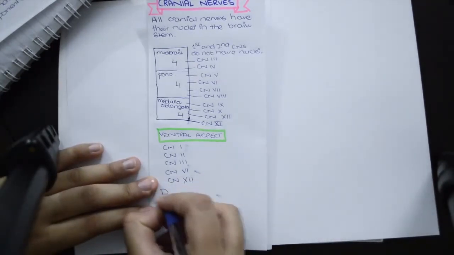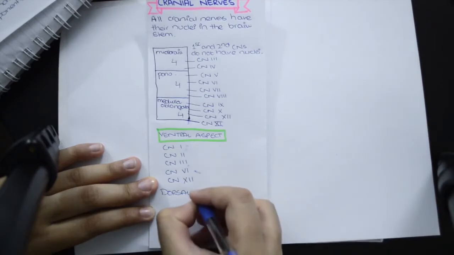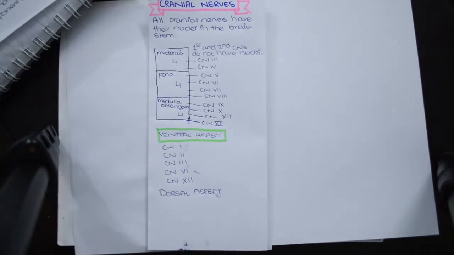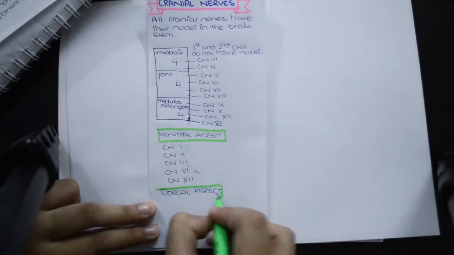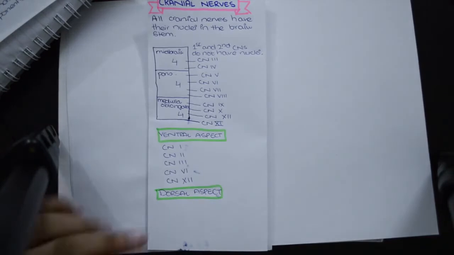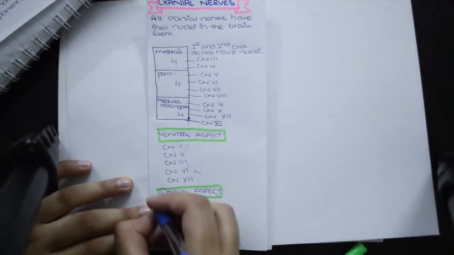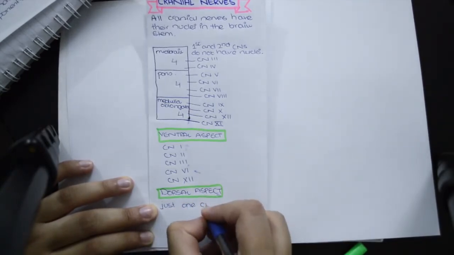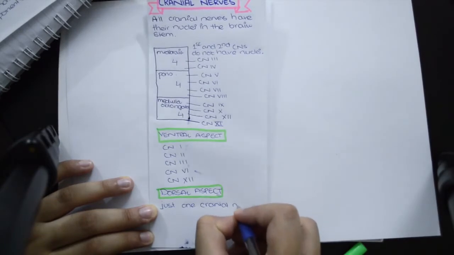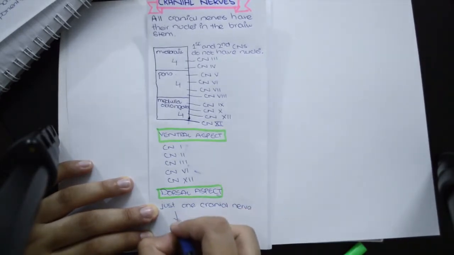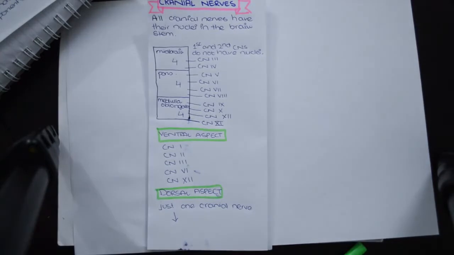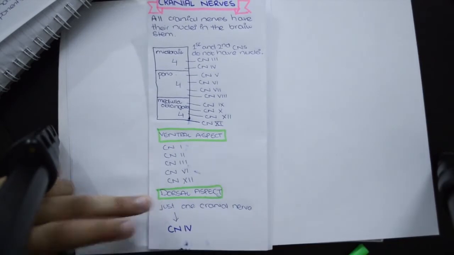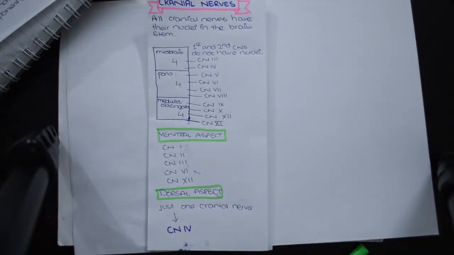Now let's talk about the dorsal aspect, that means the back side of the brainstem. We know that there is just one cranial nerve which comes from the dorsal aspect, and that is the cranial nerve 4, the trochlear nerve.